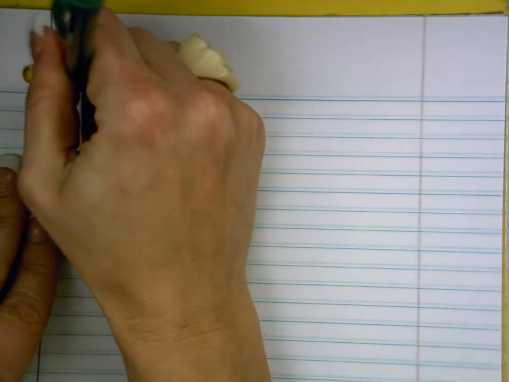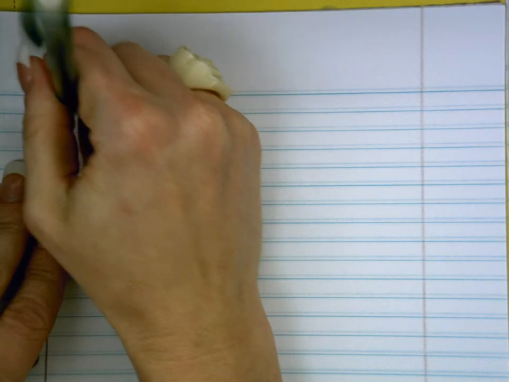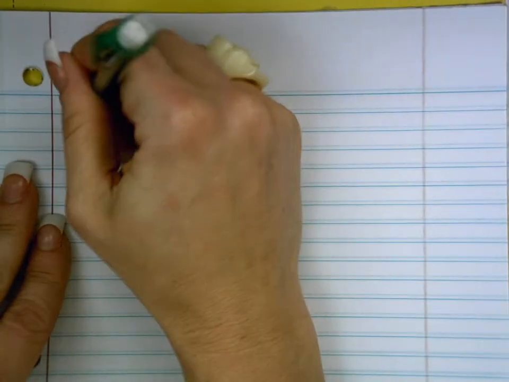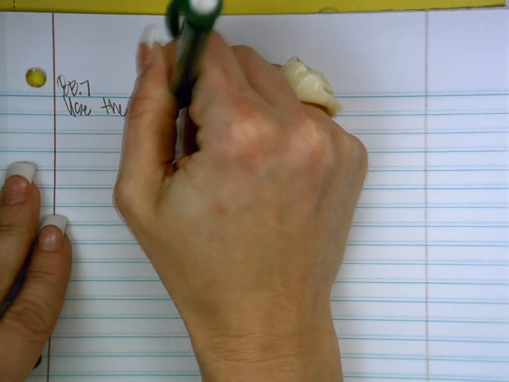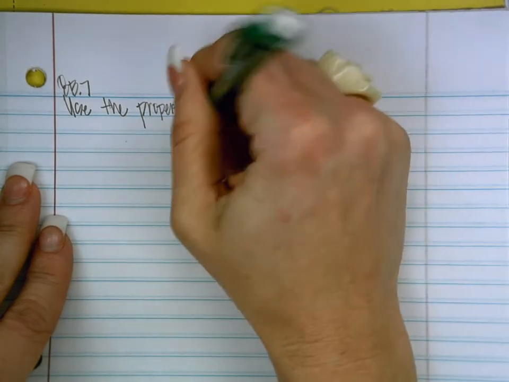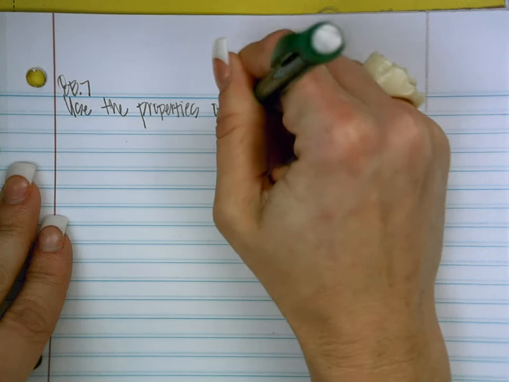So for 8B.7, we're going to use the properties to evaluate things. Okay, so we just learned those 3 properties of logs. So now we're going to use the properties of logs to evaluate expressions.